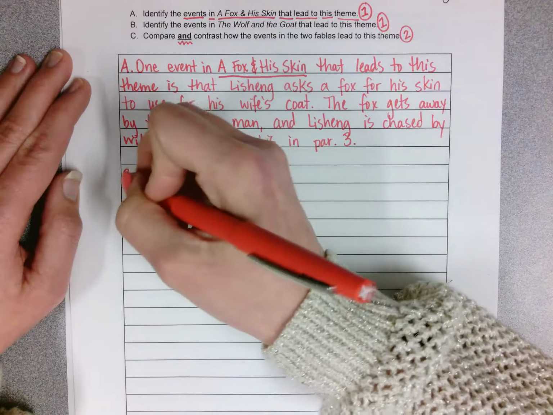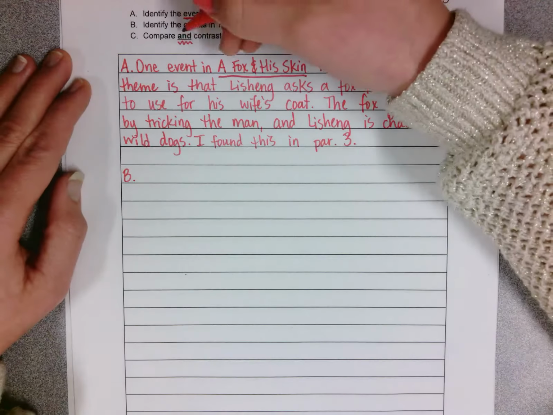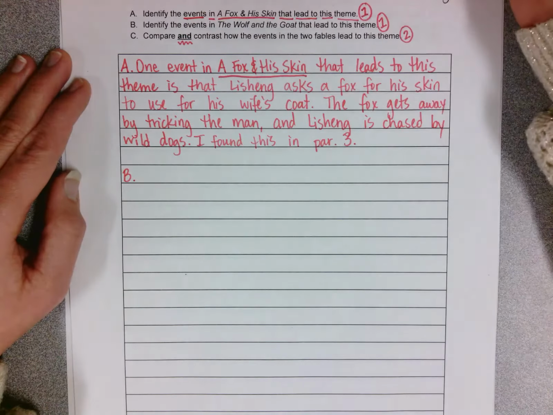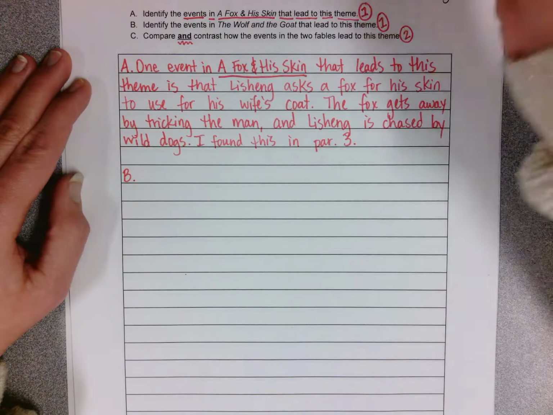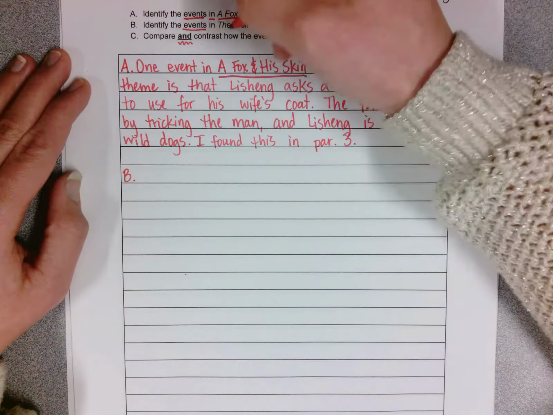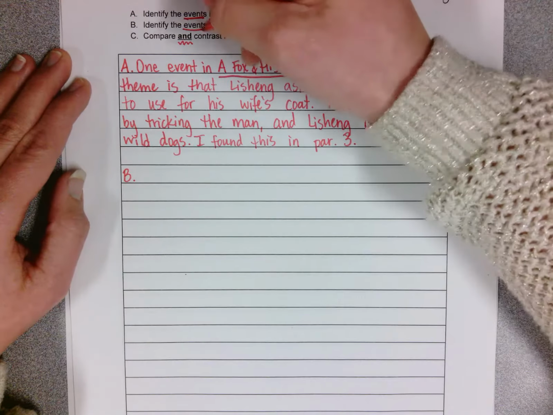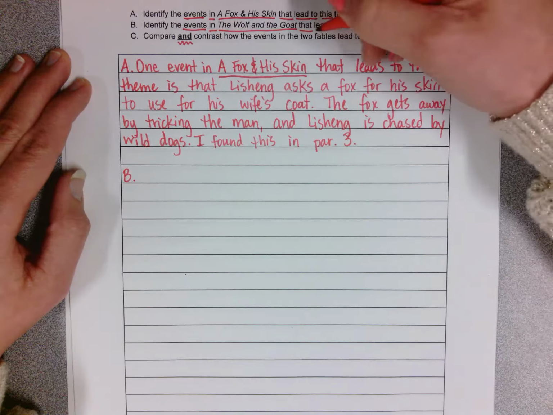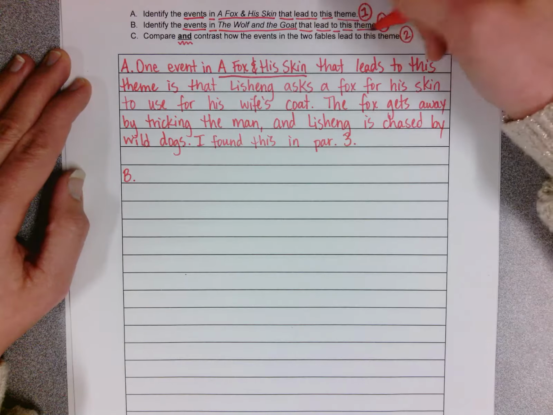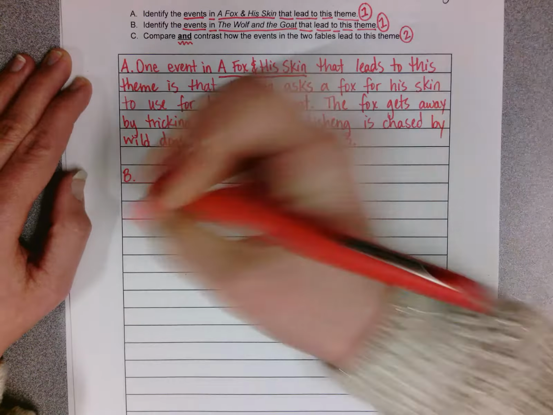Part B is going to be similar. Again, I'm going to use those similar words because it's also asking me to identify events just from the other story. So again, I'm going to use events, I'm going to use in, I'm going to use the wolf and the goat that leads to this theme. All words that I should spell correctly.